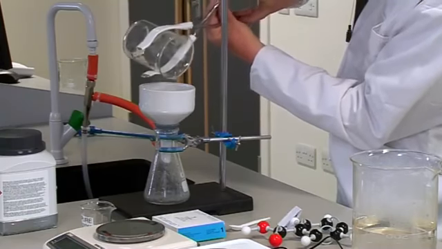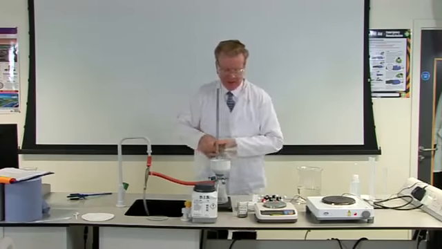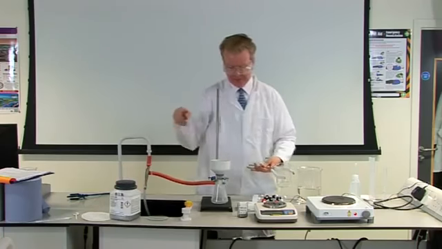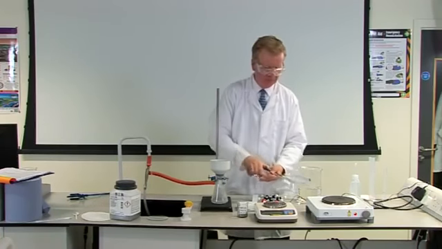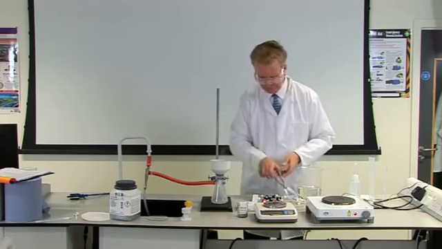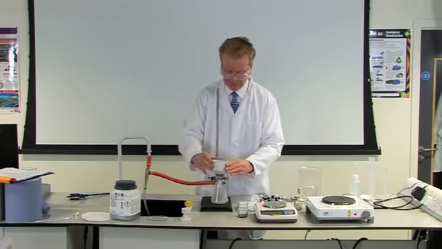If crystals form on the filter paper, add a small amount of boiling water to dissolve them so that they pass through the filter paper. The hot, almost saturated solution is now filtered in order to remove any insoluble impurities. This filtration must be done quickly to prevent crystallization during the filtration process.